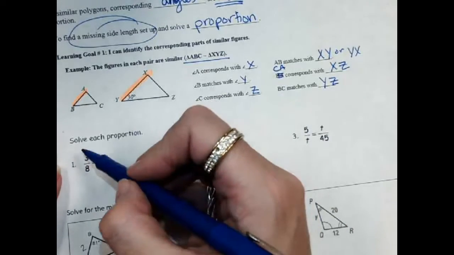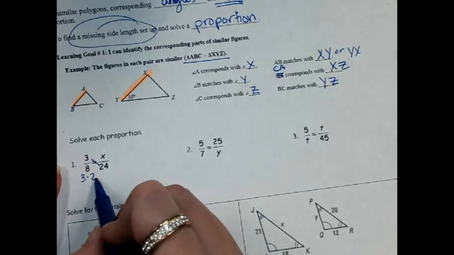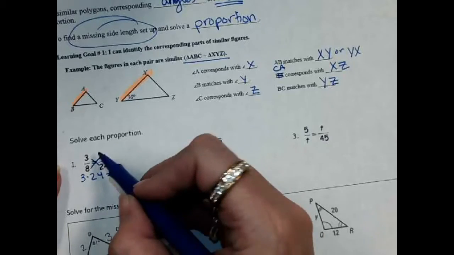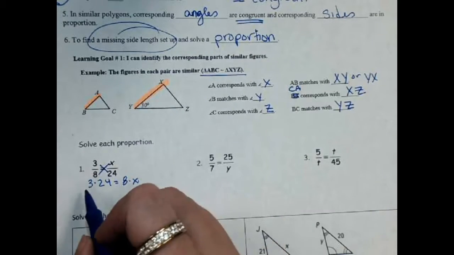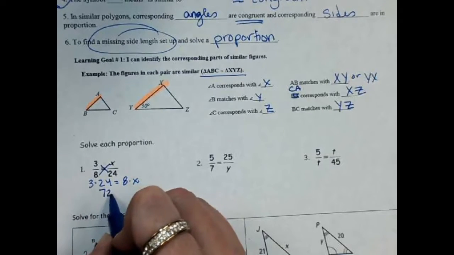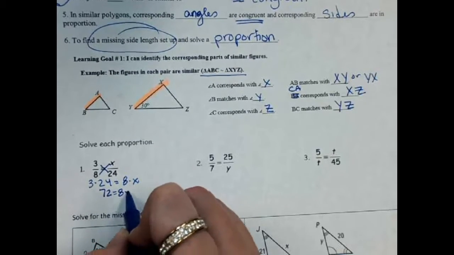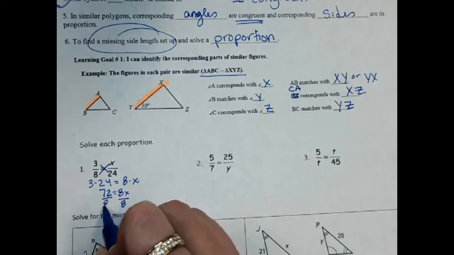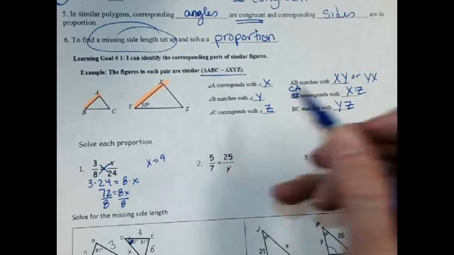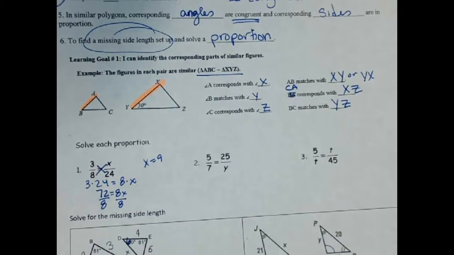I multiply 3 times 24, and that's equal to 8 times x. Then I work this out. 3 times 24 is 72, and 8 times x is 8x. Now this is a little baby algebra problem, so we're going to divide by 8, and we get x equals 9. We're going to repeat this on each one of these.